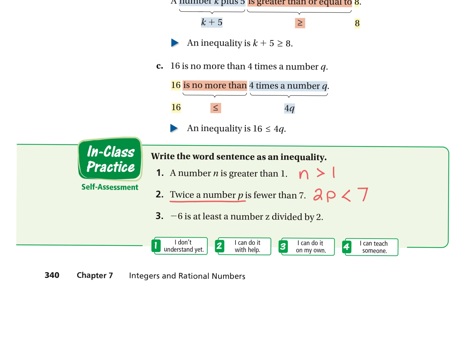And then number 3, -6 is at least. At least is a keyword for greater than or equal to a number Z divided by 2. So -6 is at least a number Z divided by 2.